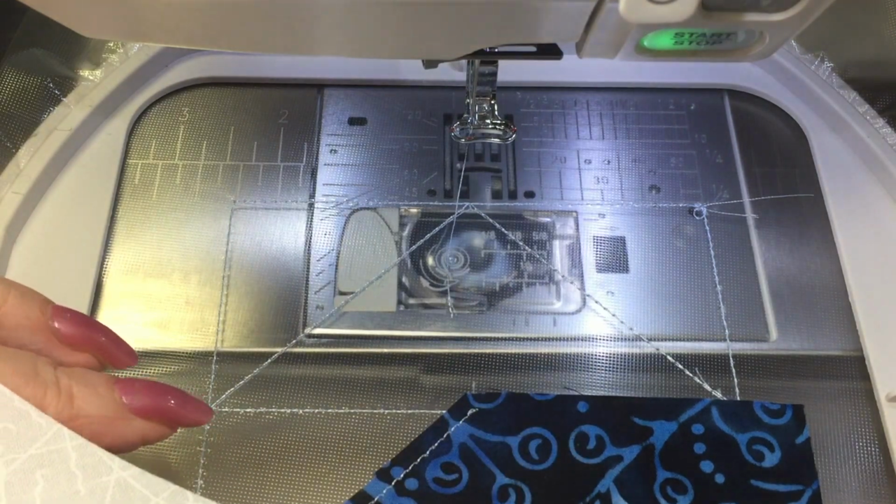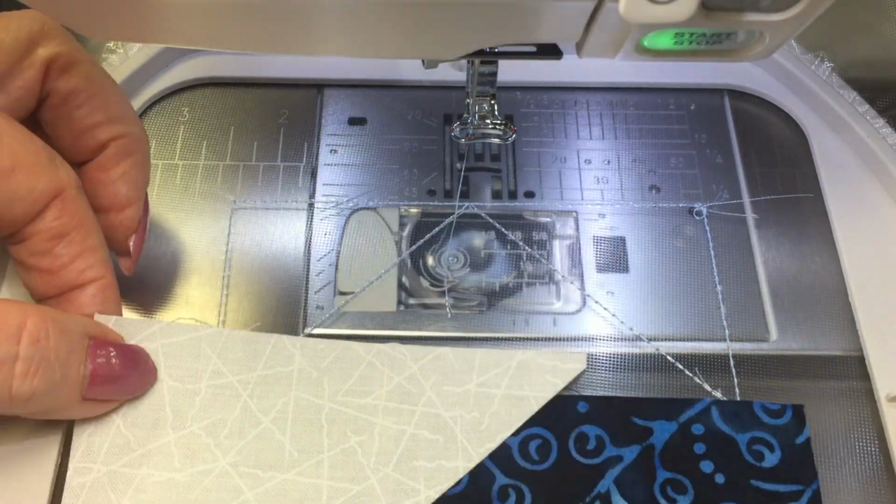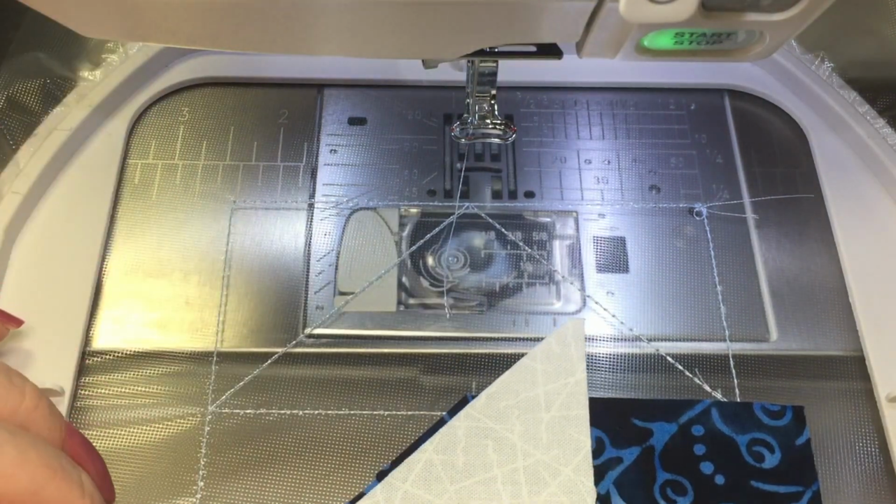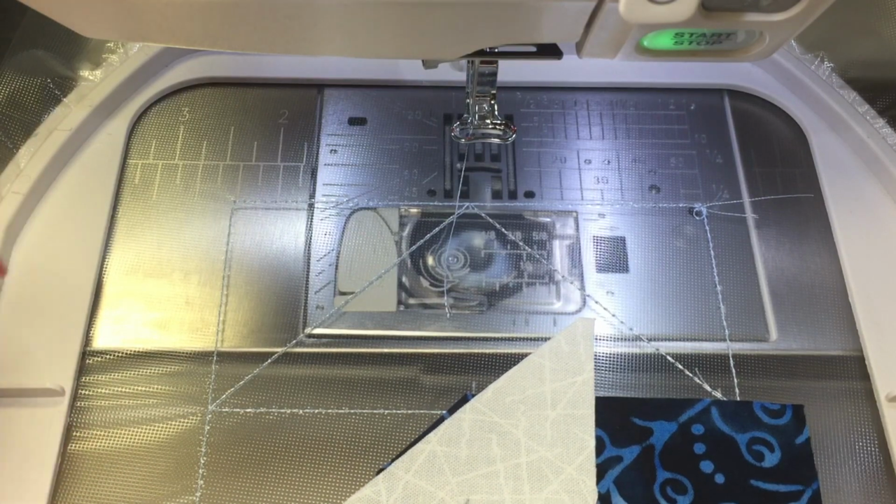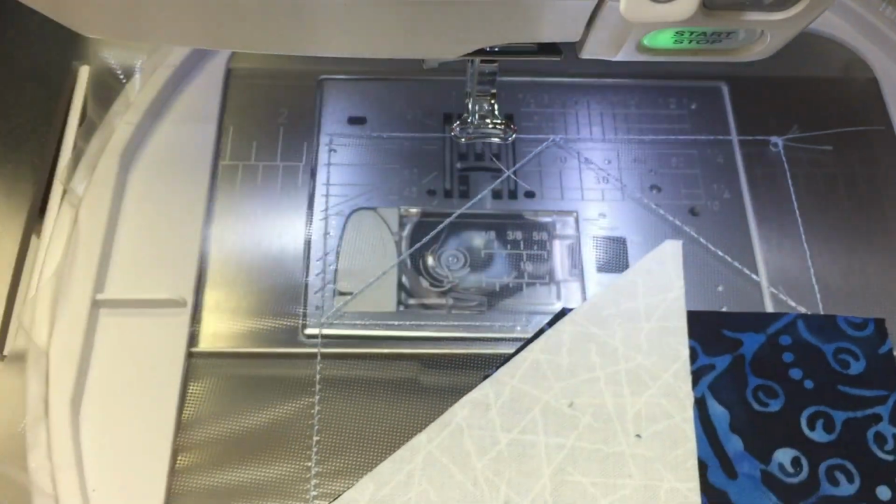Place the next fabric right side down with the edge about 1/4 of an inch from the stitching. Stitch, open, and press.